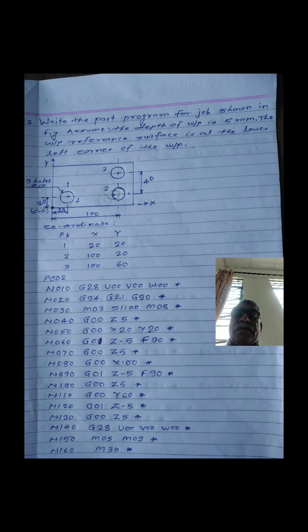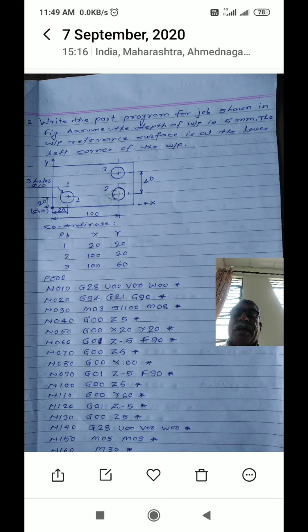Along the x axis it is 100 as shown in the figure, and y coordinate remains the same, that is 20. Then find out the coordinates of point 3. x coordinate is 100 and y coordinate is 60. 40 plus 20, that is 60. Y coordinate is 60. Is it okay?